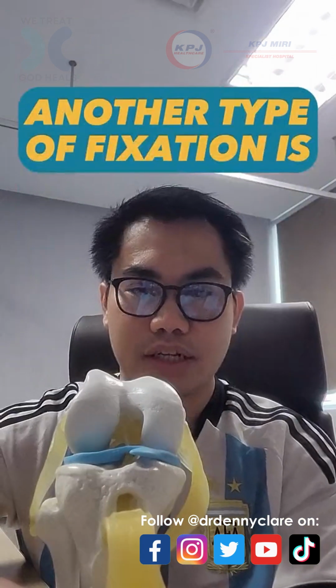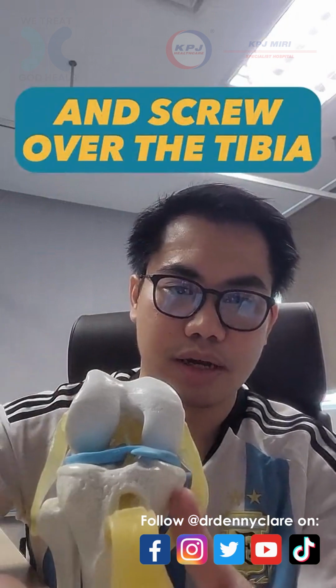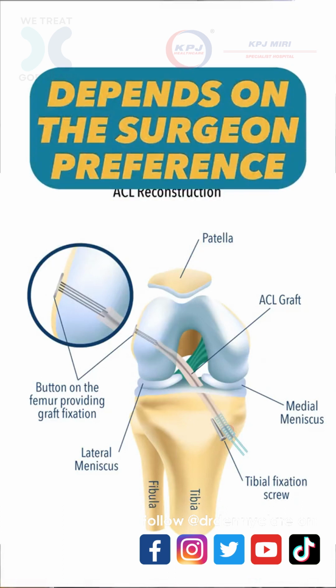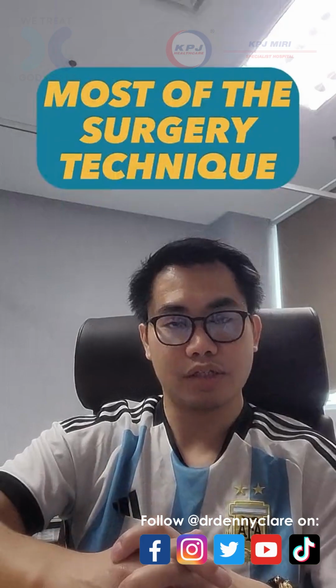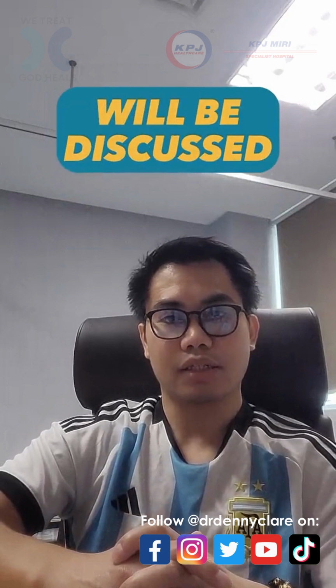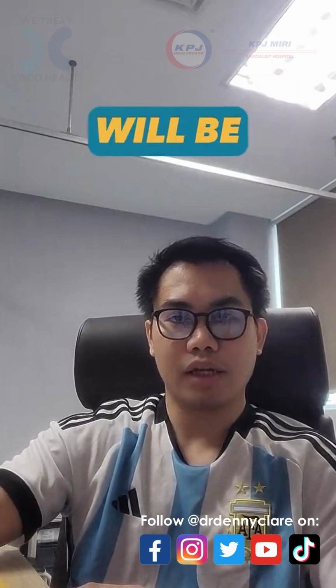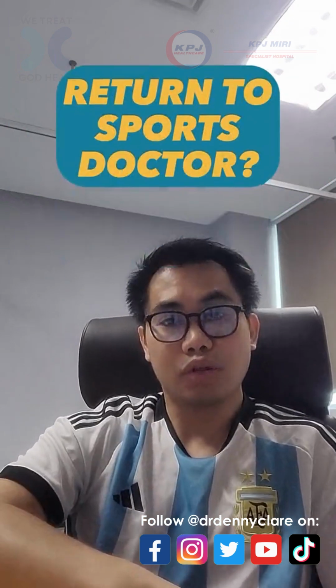Another type of fixation is an endobutton over the femur side and a screw over the tibia. This type of surgical technique depends on the surgeon's preference and their training. Of course, most of the surgical techniques will be discussed with the patient, and the advantages and disadvantages will be discussed by the surgeon. How long will I be able to return to sports, doctor?